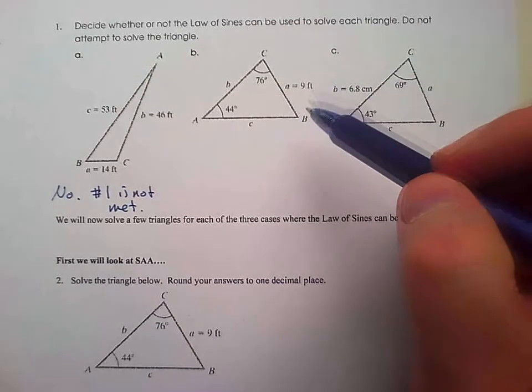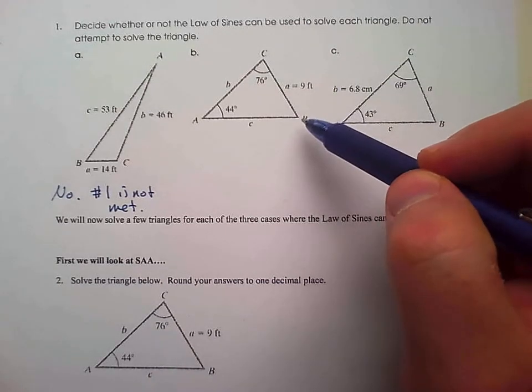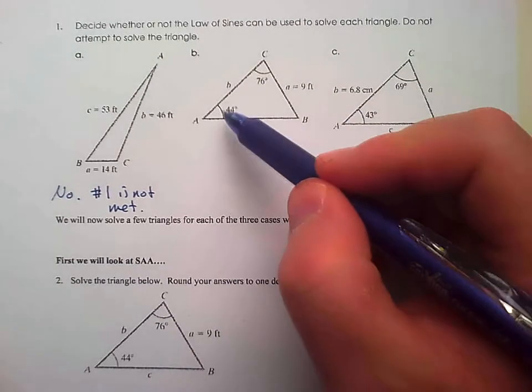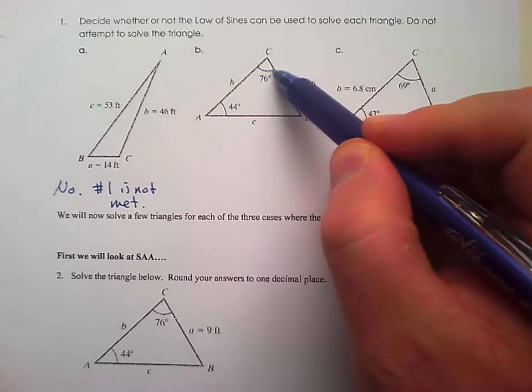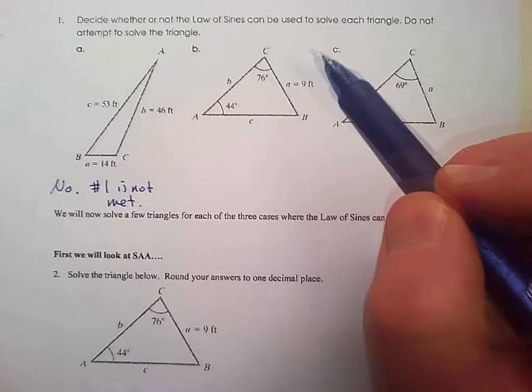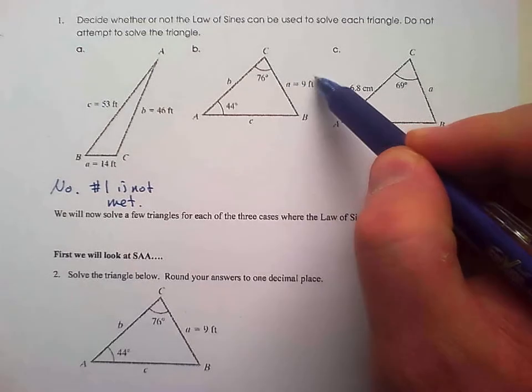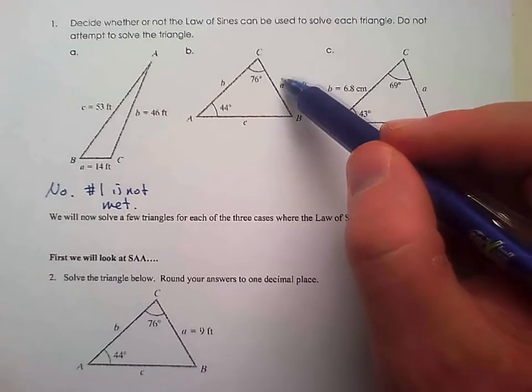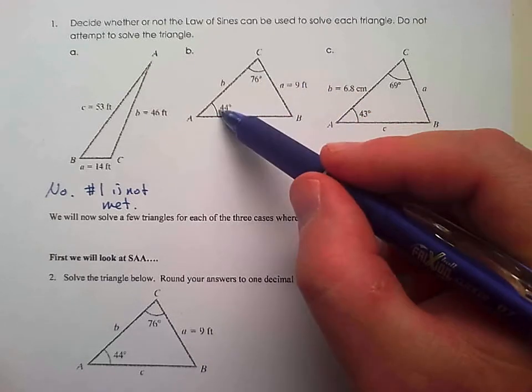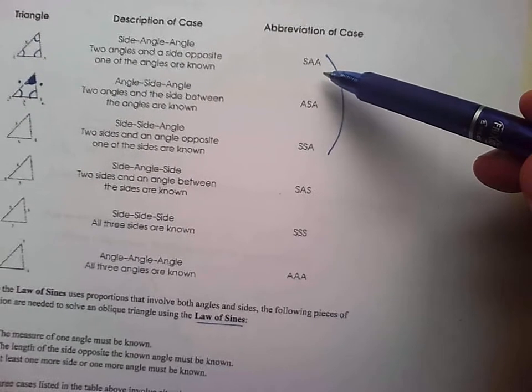All right, what about here? What do we have? Here it seems like we know the measure of this angle. We know the measure of this angle. And we also know the length of this side. So what we have then is side, angle, angle. And that is our first case.